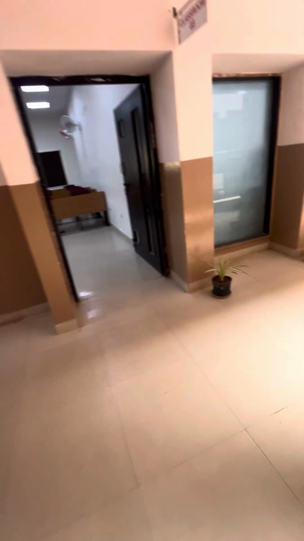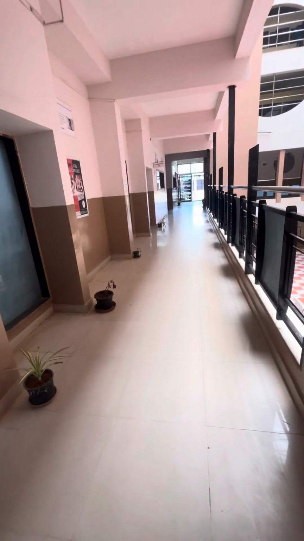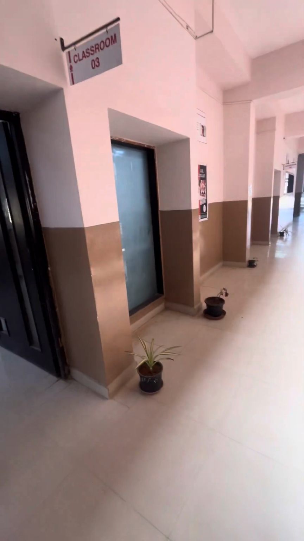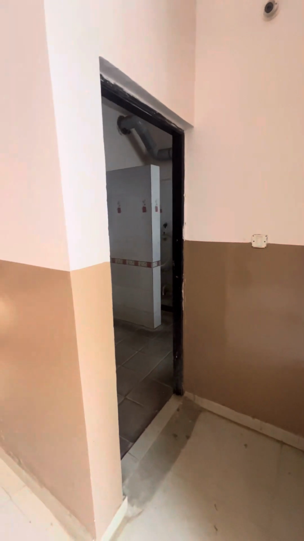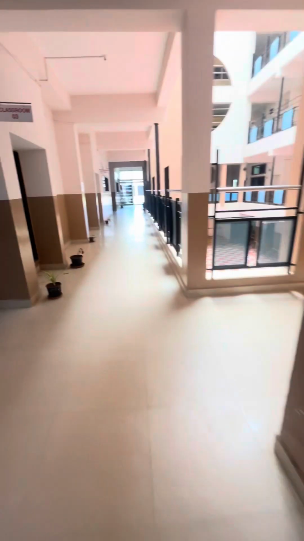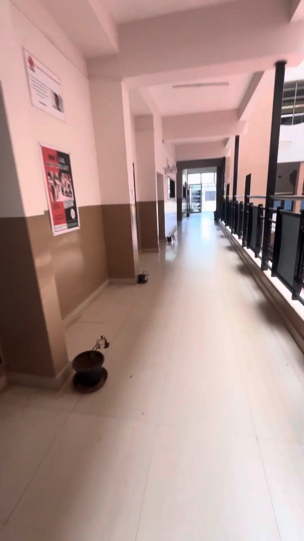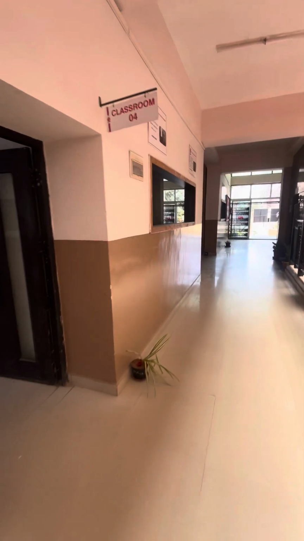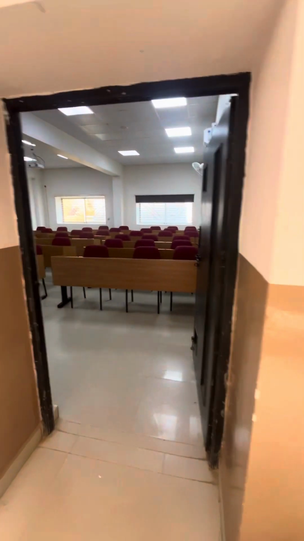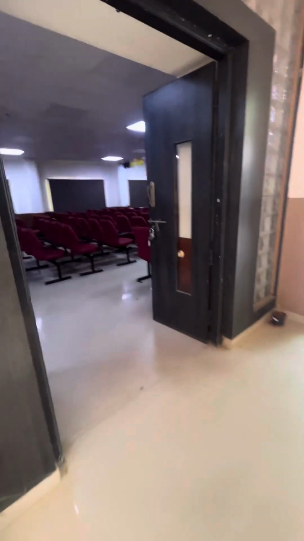So in this floor, you must have seen the lift here. So in this floor we have 4 classrooms. You can see classroom number 3, and then this is the gents washroom, followed by the last thing, which is 4 classrooms in this area. So classroom number 4, again the same setup for each of the classrooms, and the seminar hall, which we already saw in the beginning of this video.